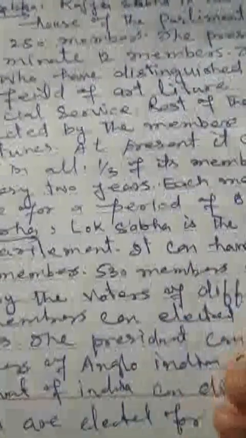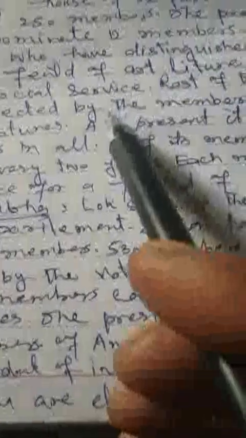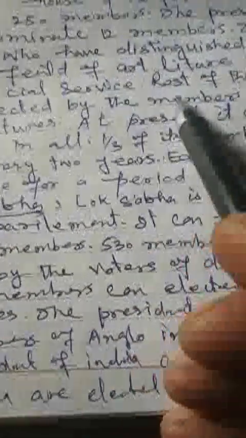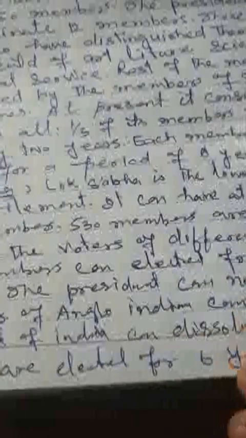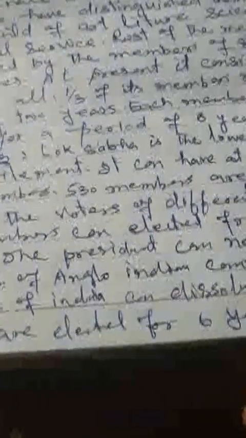The rest of the members are elected by the members of state legislatures. At present, it consists of 245 members in all. One third of its members retire after every 2 years. Each member remains in office for a period of 6 years.